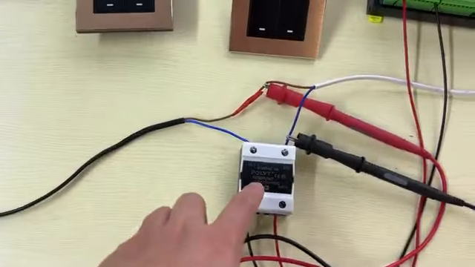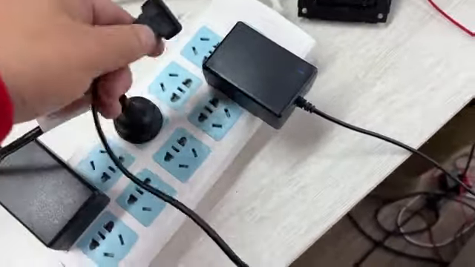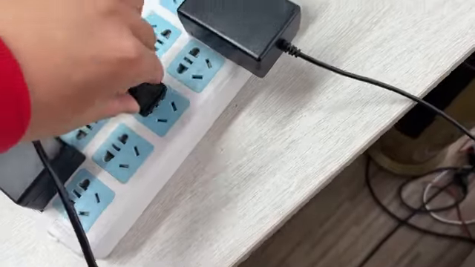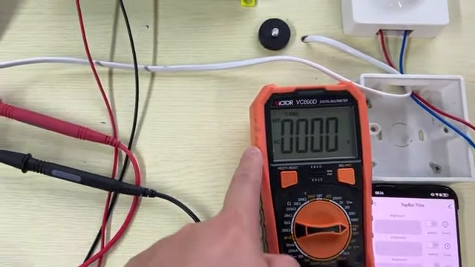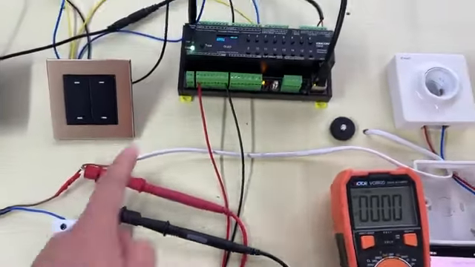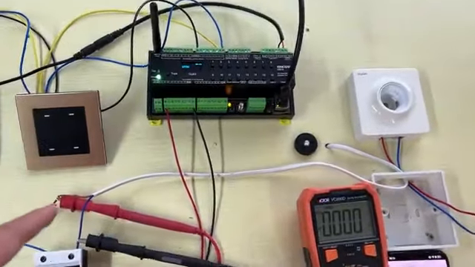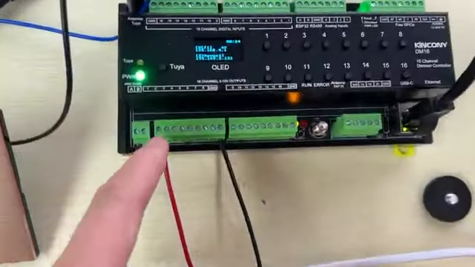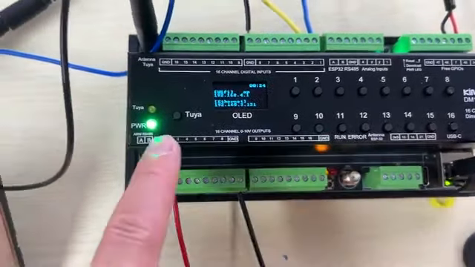This SSR is connected with AC 220 volts. You can see this voltage is 0 because the DM16 controller is not working now, and the output is 0 volt. This is analog output 1, and you can see there are 16 channels of analog output.